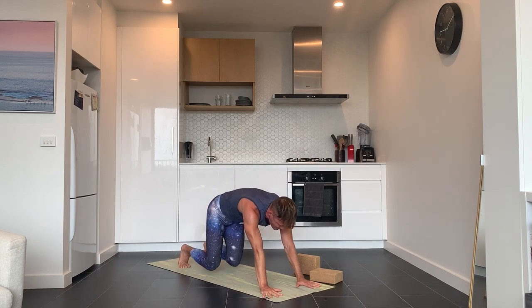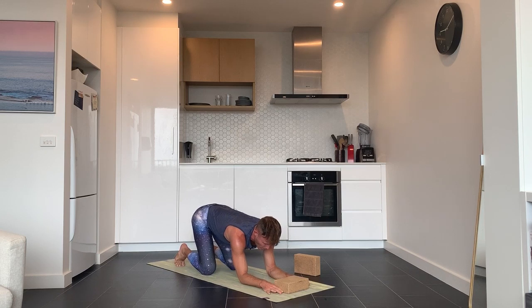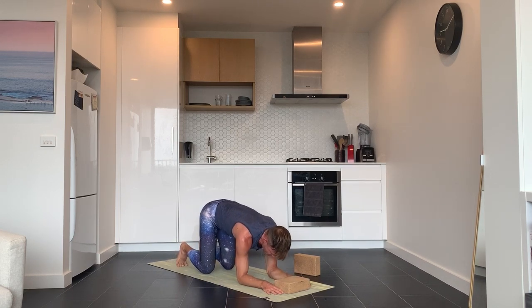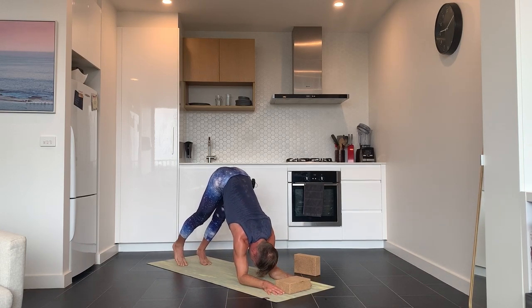Drop your knees to the ground. Grab your block again if you have one. Otherwise, elbows and forearms just on the ground. Tuck your toes, lift your knees off the ground, dolphin pose. Stay here or walk your feet in.